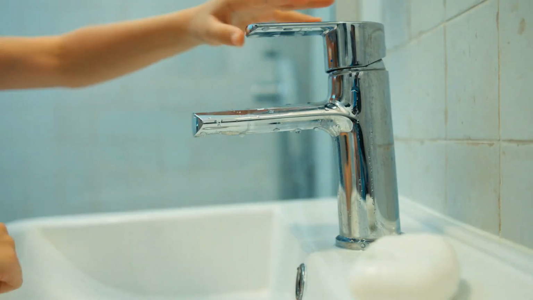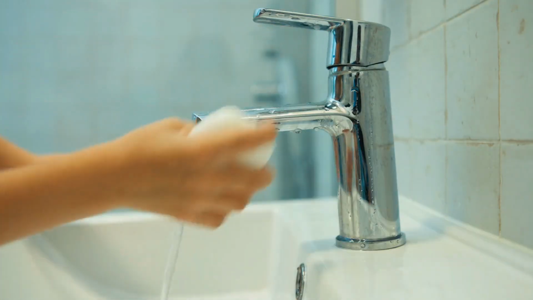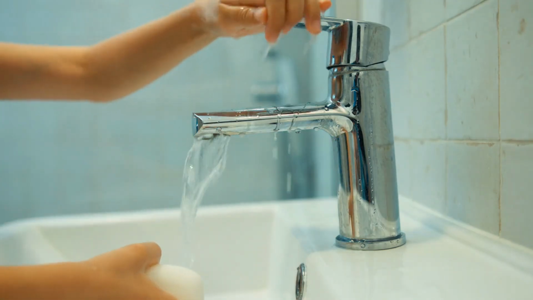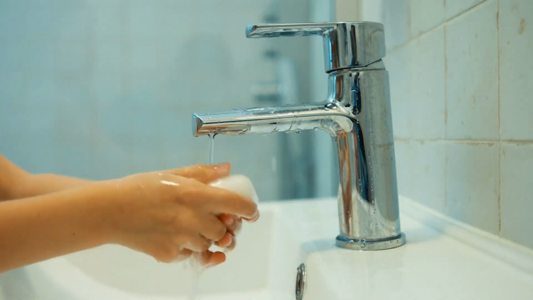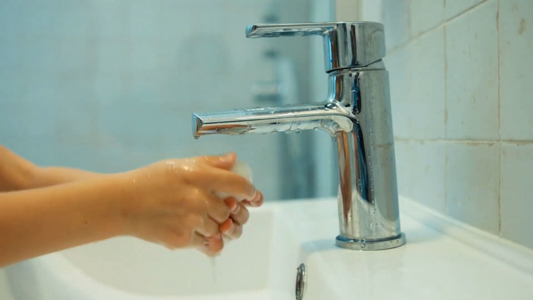Hand hygiene. One of the best strategies to stop the spread of infectious agents is to wash your hands frequently with soap and water, especially before eating and right after using the restroom.